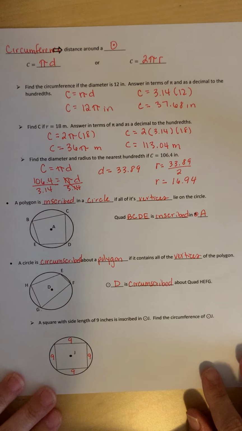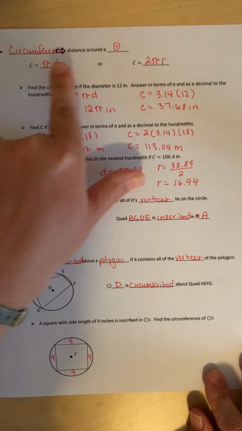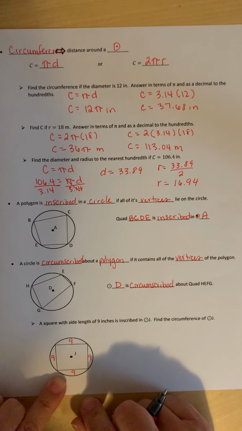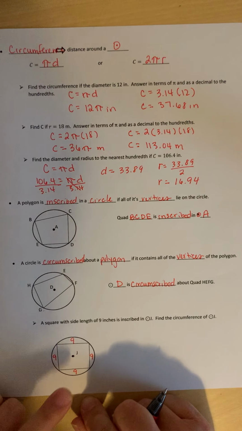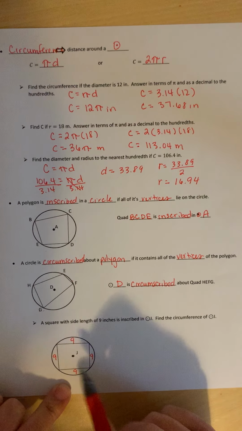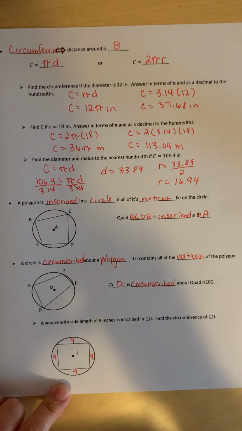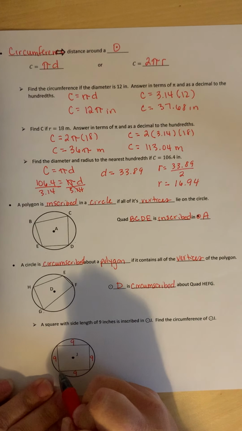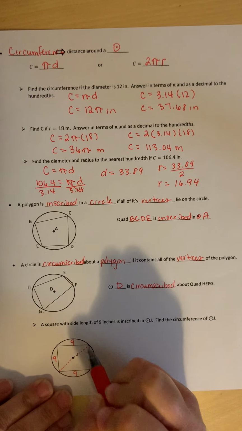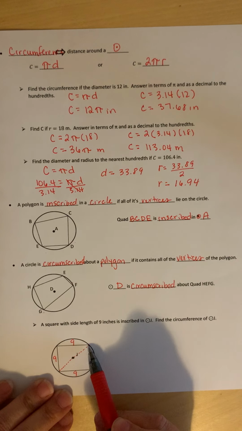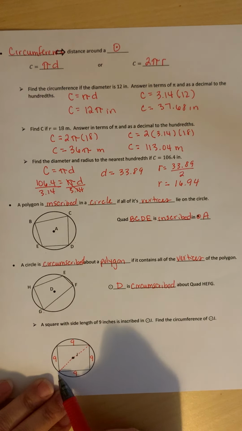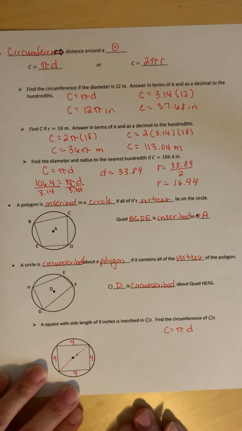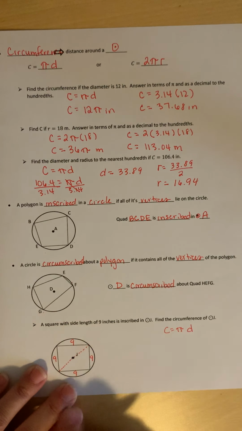Now for circumference, I need to know one of these two formulas up here. And if I look at this, there's not a diameter or a radius right now, but I can form a radius or a diameter from this. Because remember, your radius goes from the center to the edge of the circle, or a diameter goes through the center. So if I make a diagonal right here, and this diagonal happens to go right through the center, I have a diameter. So I want to use C equals pi d.